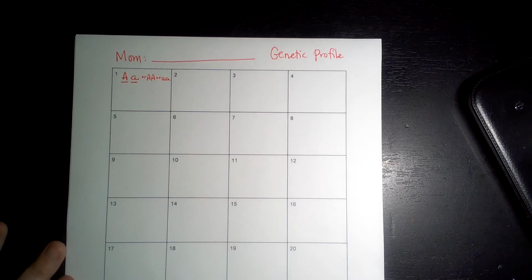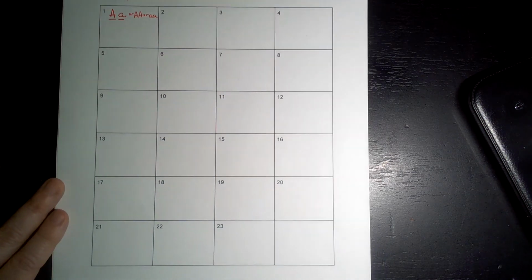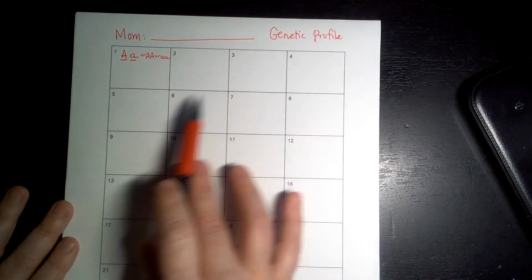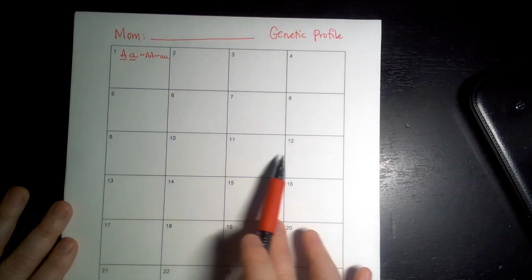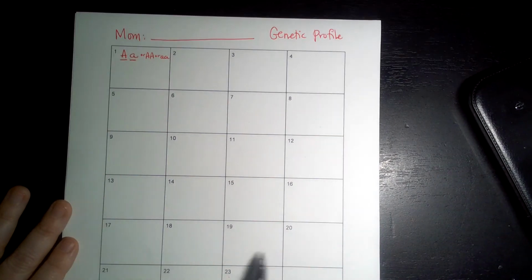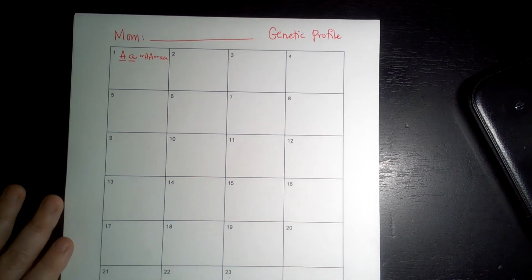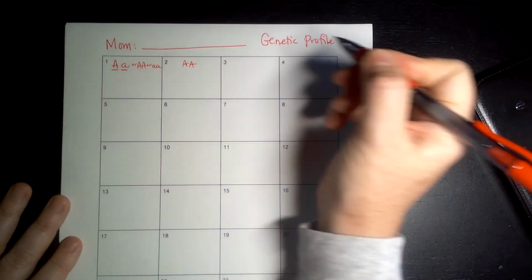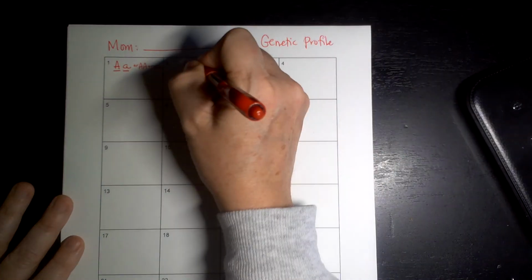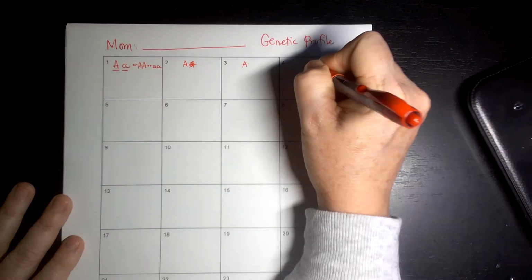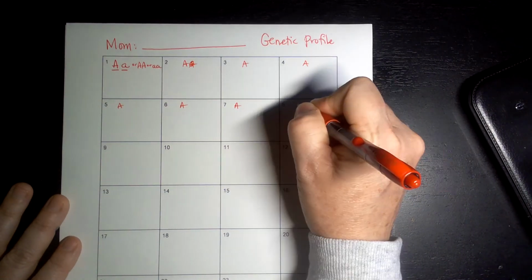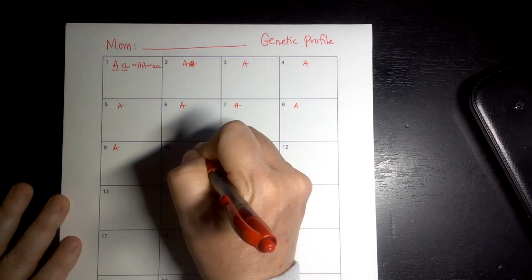So what I want you to do is go all the way through to 23, and in every single box, flip your coin and randomly give your mother her genetic profile for the letter A. I'm going to write the letter A so that we know every box has to have two A's in it.